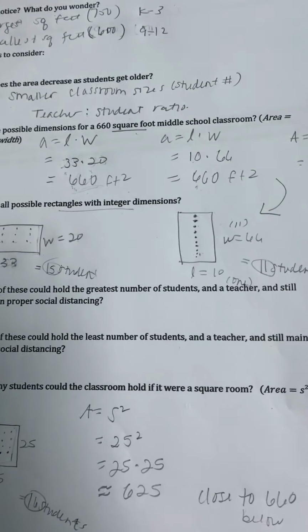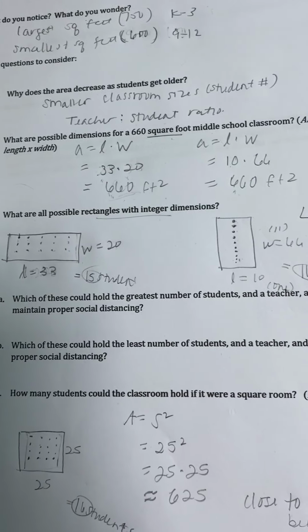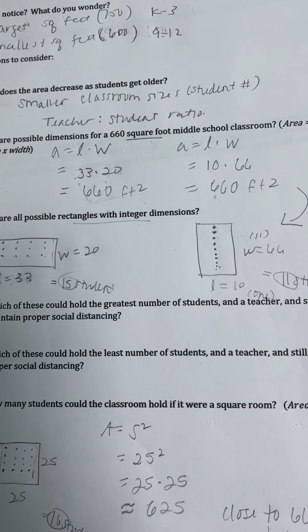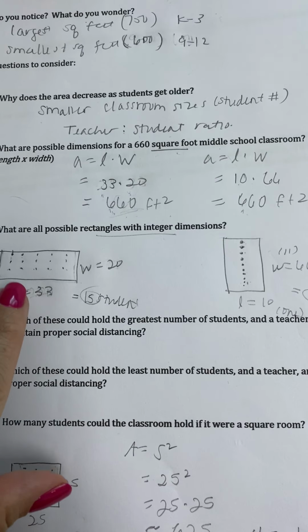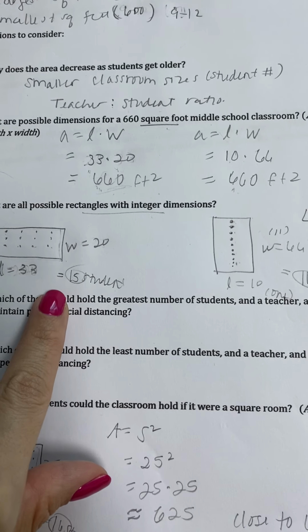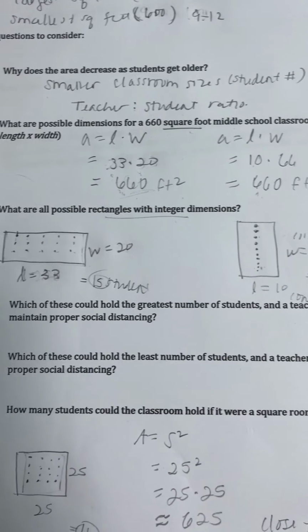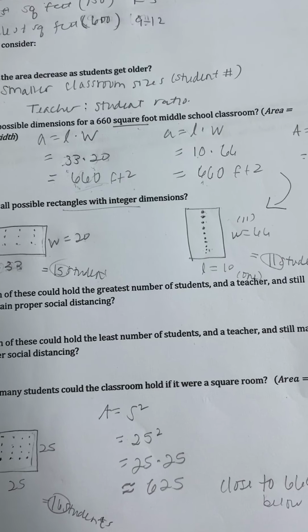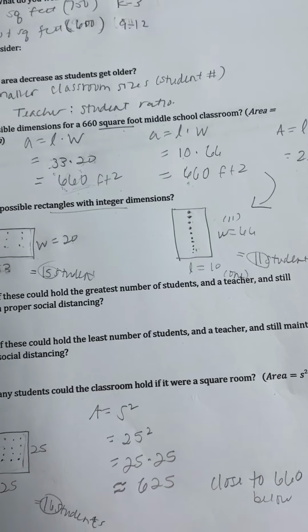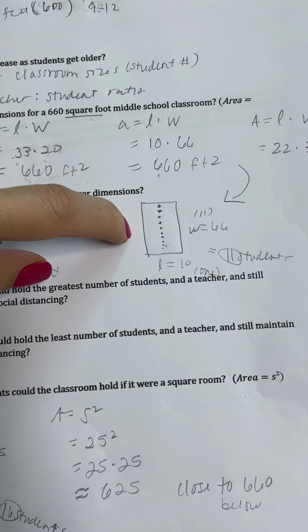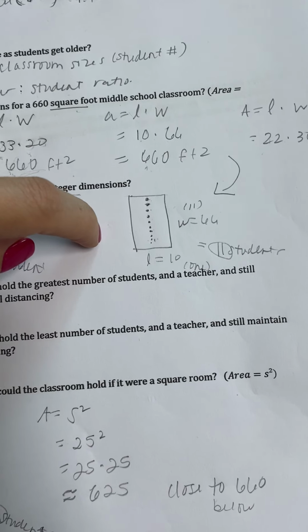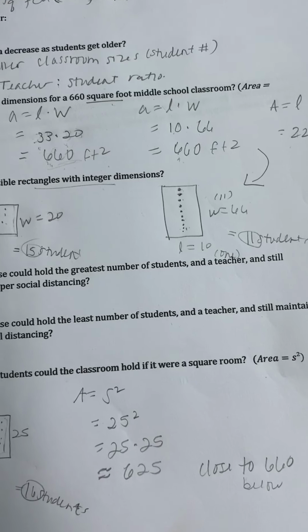So those are the main problems that students had trouble with. I'll go over the next ones if you need help with those as well. Which of these could hold the greatest number of students? Well, looking here, the greatest number of students would be this one, right? Why? Because this one can hold 15 students. Which of these could hold the least number of students? Well, looking at this one, obviously this one only holds 11 students. So the 10 by 66 would hold the least number of students.